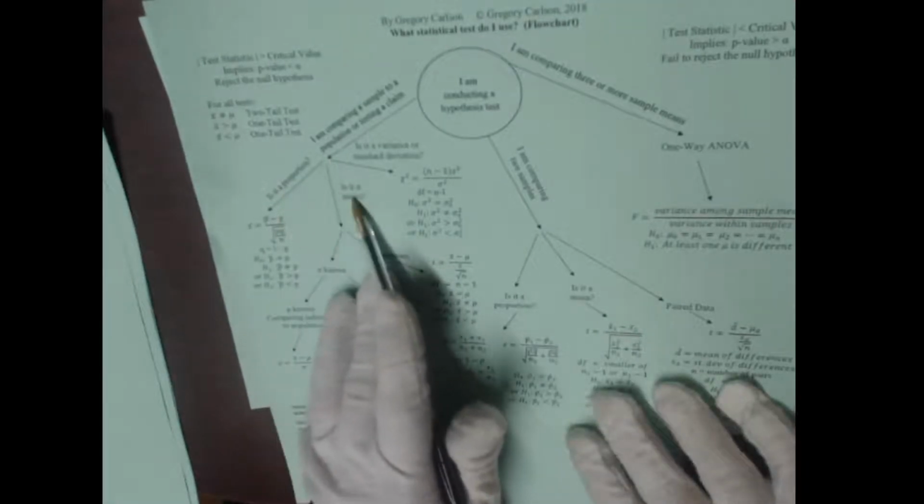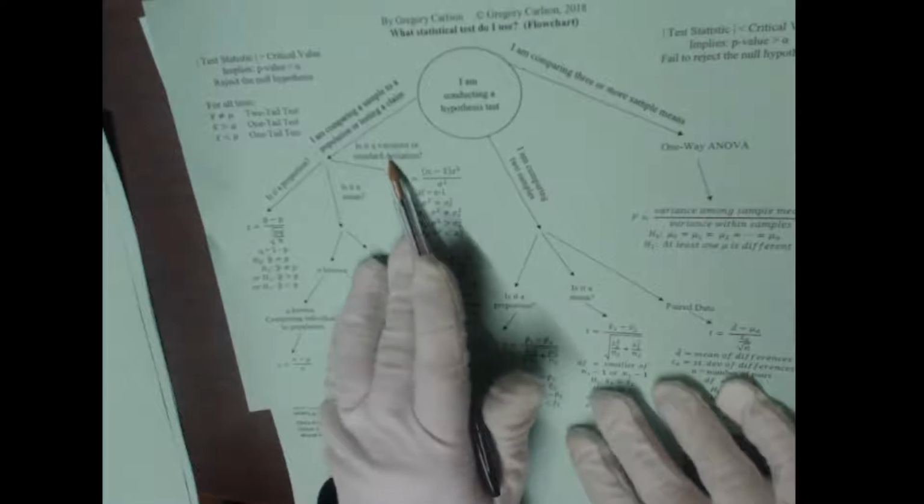The next question is, is it a proportion? Is it a mean? Is it variance or standard deviation? Well, we know from before that we're doing a proportion. So ding, ding, ding, ding, ding, we're testing a claim. It's a proportion. Here's the formula that we're going to use. In fact, I'm going to put an 8.2 right here because this is section 8.2 for doing proportions.